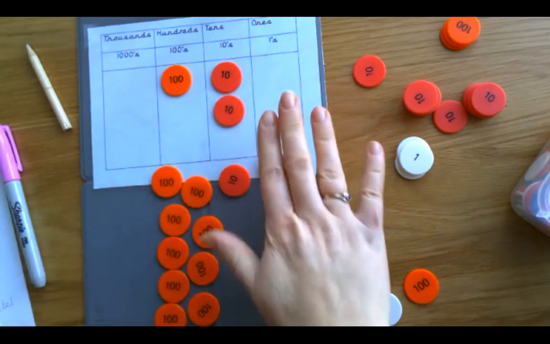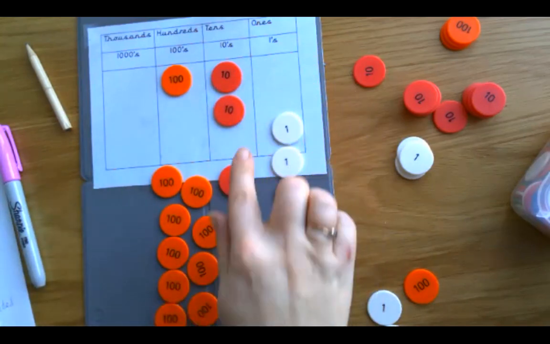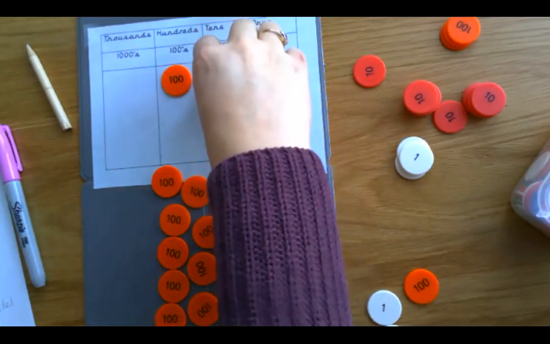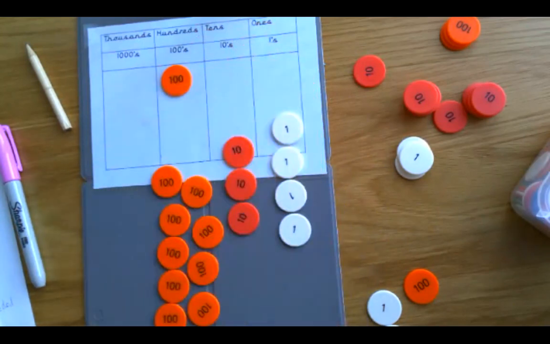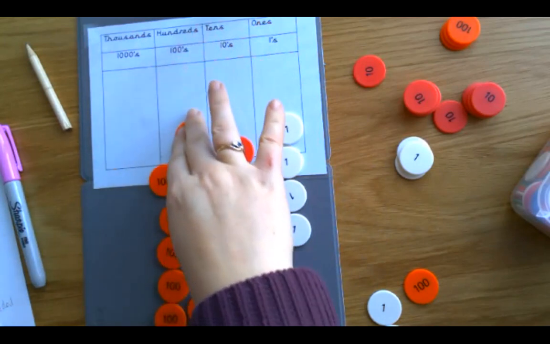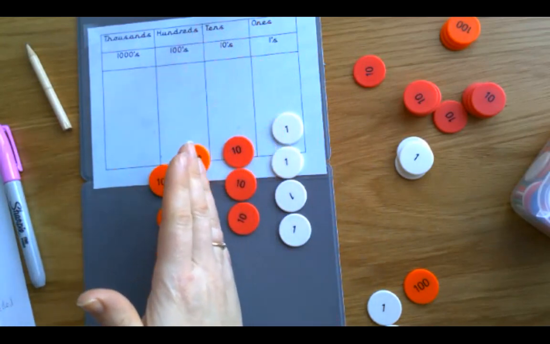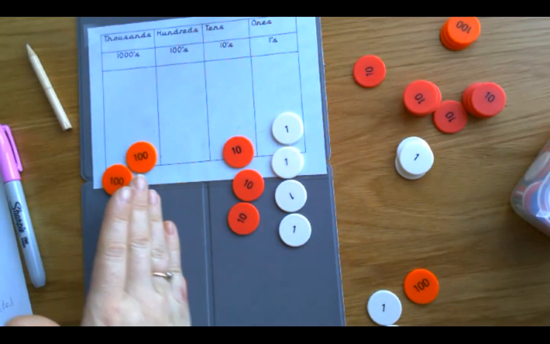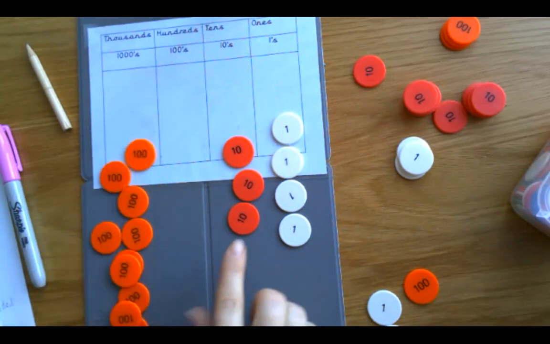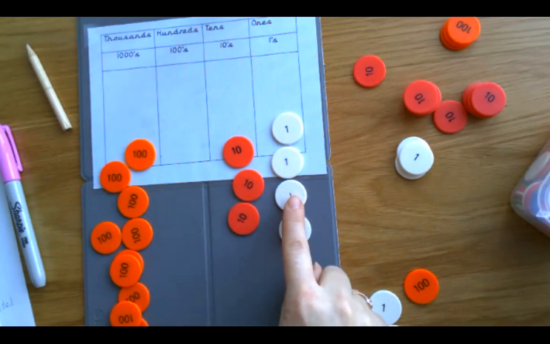So I'm going to put those together. So I've got 4. How many tens have I got? 1, 2, 3. I've got 3 tens. And let's see if I've managed to get over 1,000. 1, 2, 3, 4, 5, 6, 7, 8, 9, 10. So I have just managed to do it there. And I'll put that in the thousands column. So I've got 1,034.